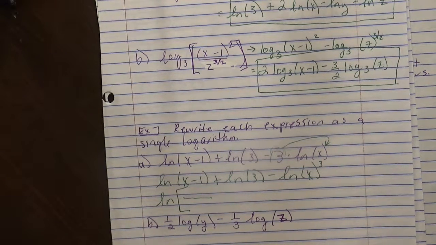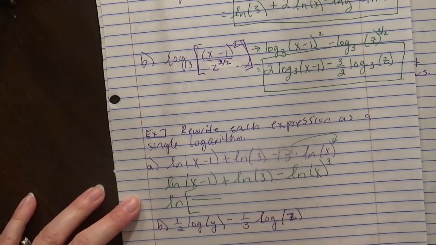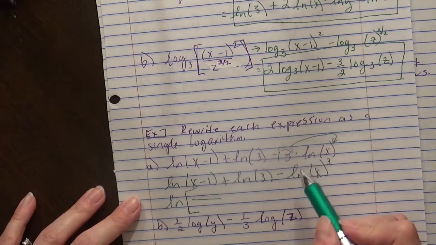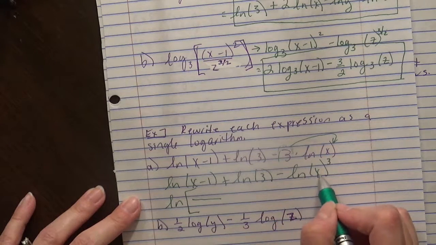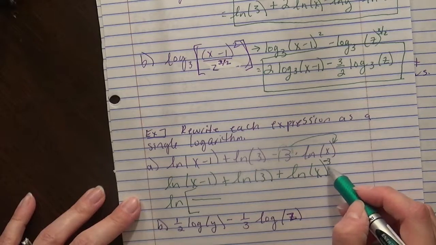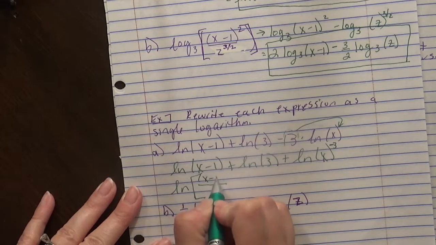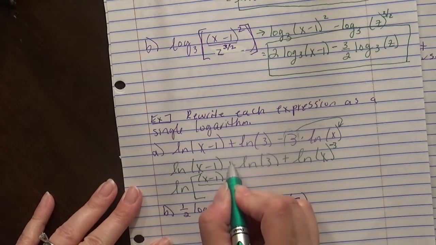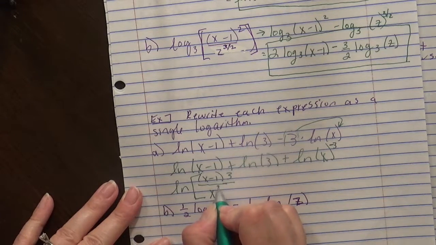But how do I know where they go? Well, they're going to go in the top unless they've got a negative sitting in front of them. The reason for that is this is the same thing as plus natural log of x to the -3rd. So you can think of it as a plus -3 if you want to, and that's going to tell me to put it in the denominator. So I'm going to put the x minus 1 in the top. I'm going to put this 3 in the top because those are being added. And then over here, I'm adding this x to the -3rd. X to the -3rd is going to go into my denominator as x to the +3rd.